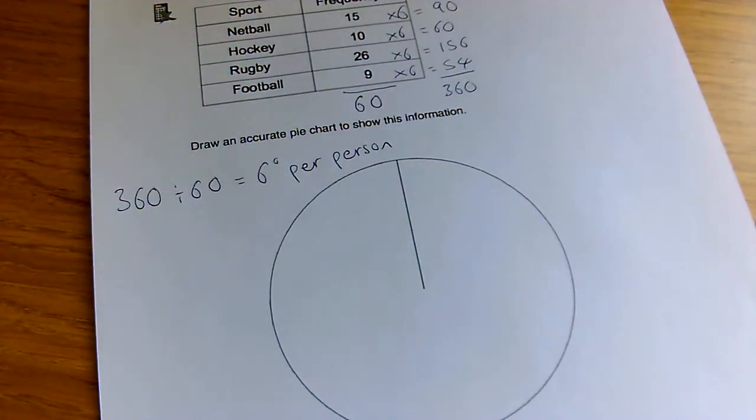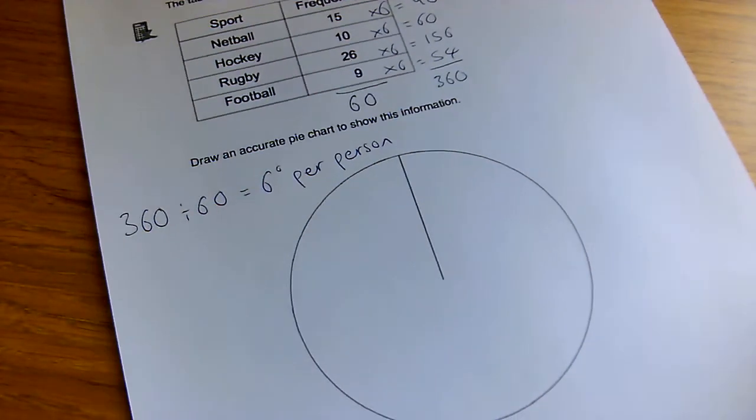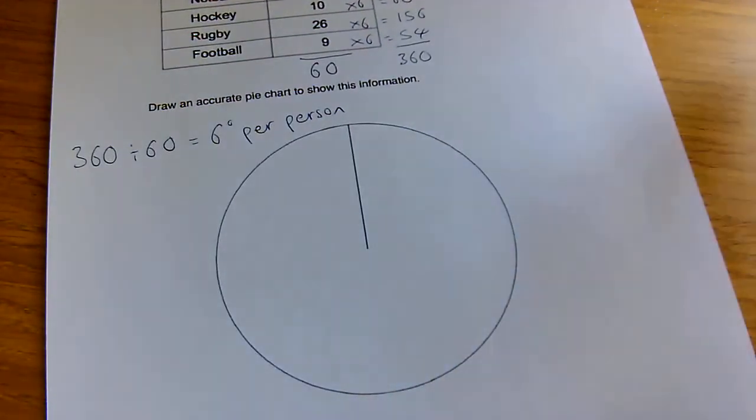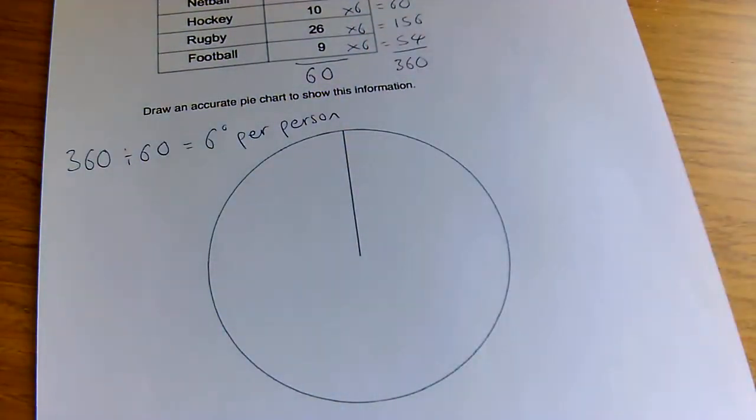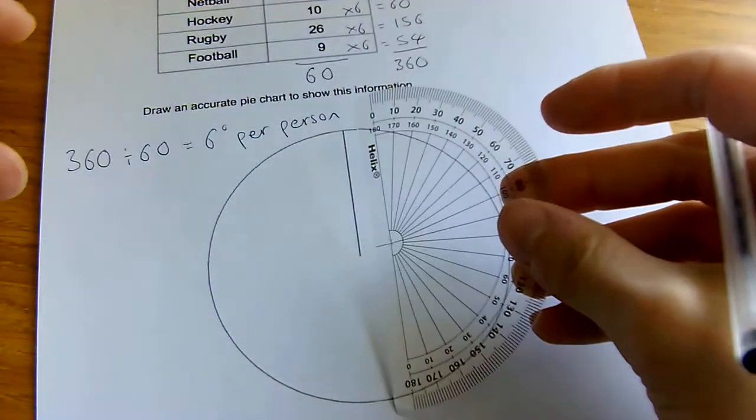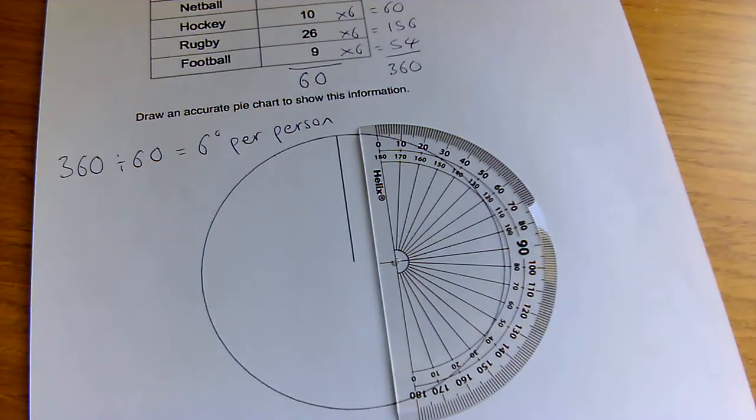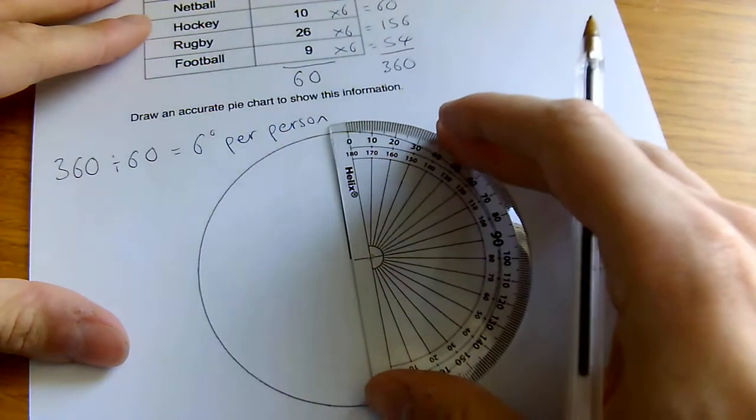Now, if you haven't got a protractor or compass or anything to measure or draw circles at home, that's okay. This part is important to do. But if you have got a protractor, try and do it as accurately as I'm doing now. If you haven't got one, try and estimate it, and that'll be better than nothing.